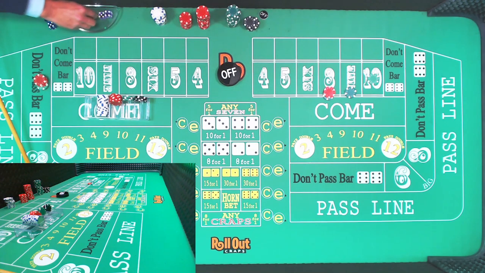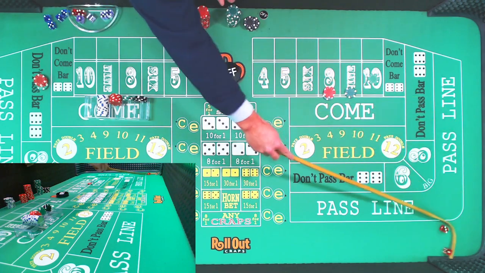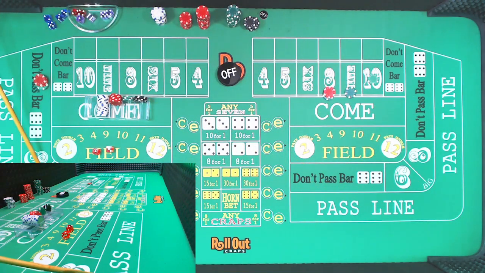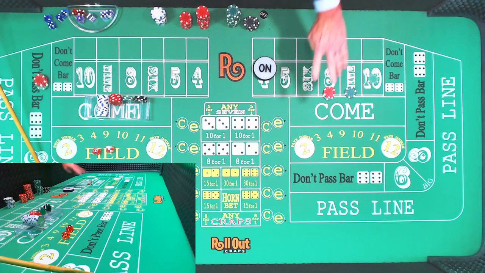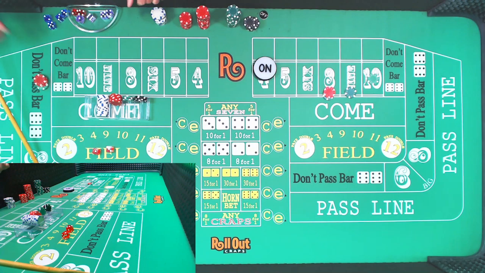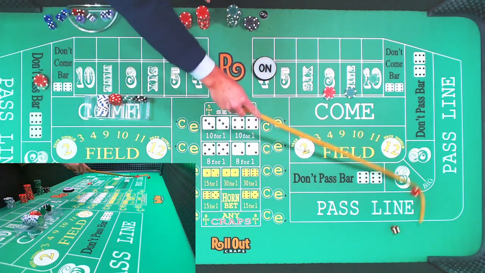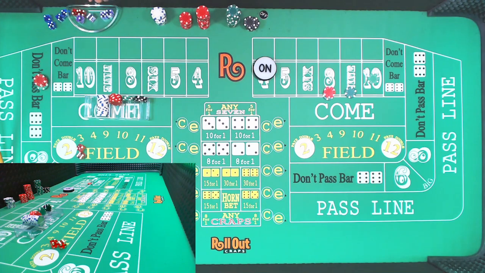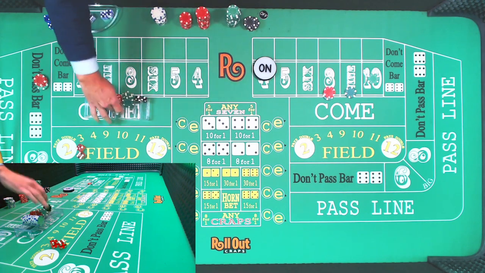Right now, the table's looking hot. That's what's going on. And there's a 4. Easy 4. So point is going to be 4. We're not going to put odds right now. Should we let it run just like that? 8, 9, and 10? I think so. Let's do it. Dice roll. And there's an 8. That's going to be a $35 winner. So that's good. Rack that 8.